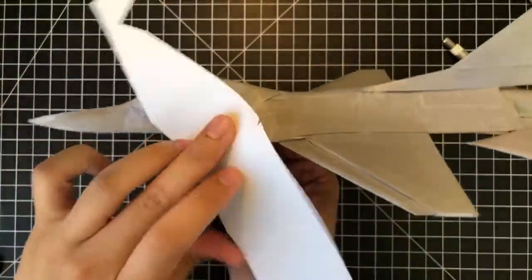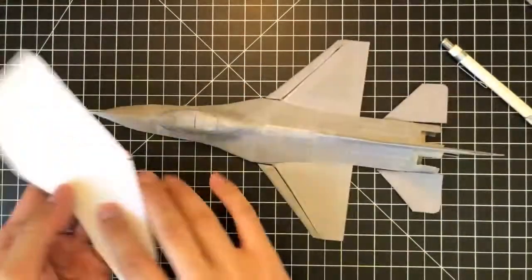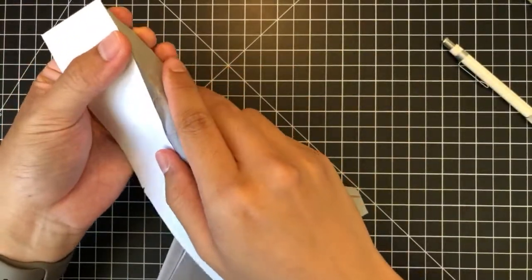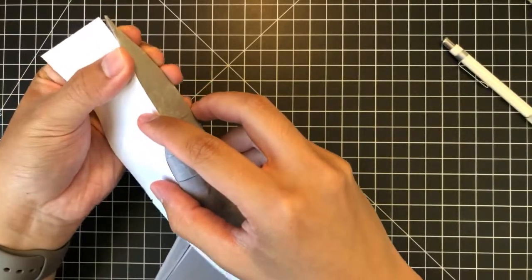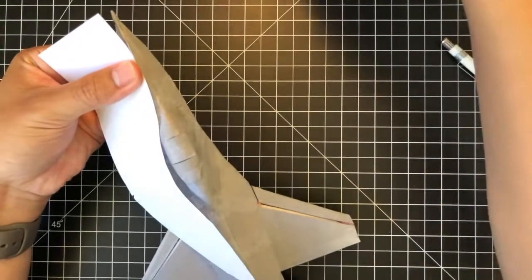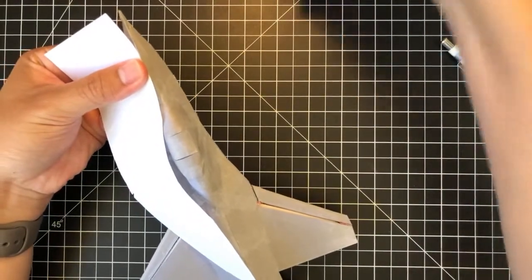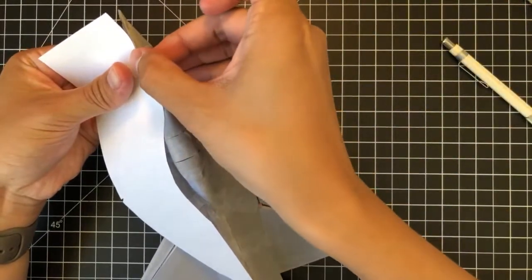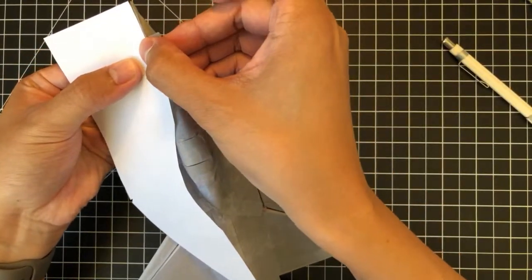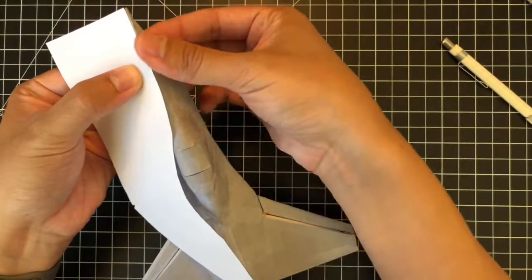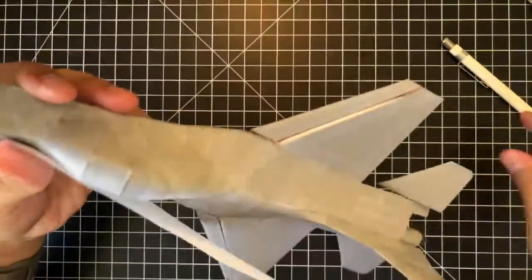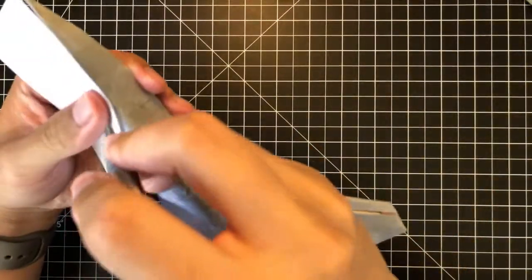All right, so this looks okay. I'm just going to tape on this forward portion here. Okay, and then it ends here.